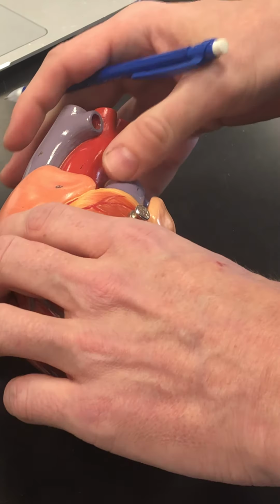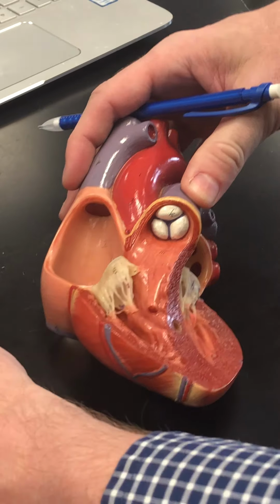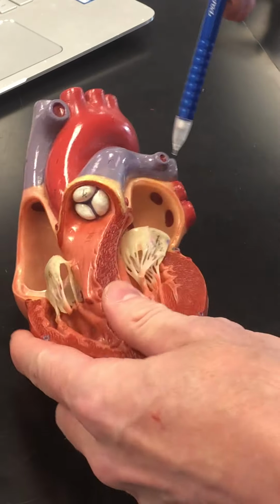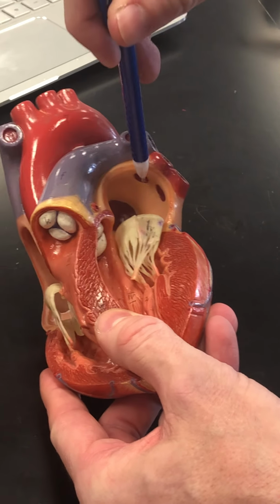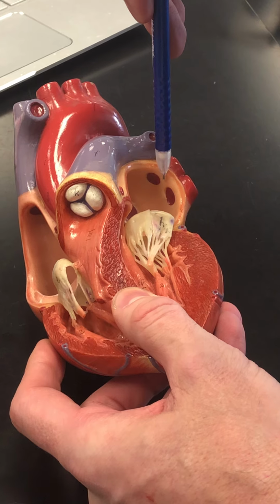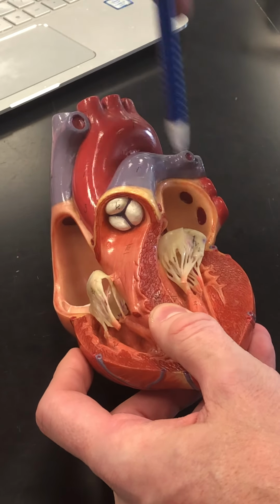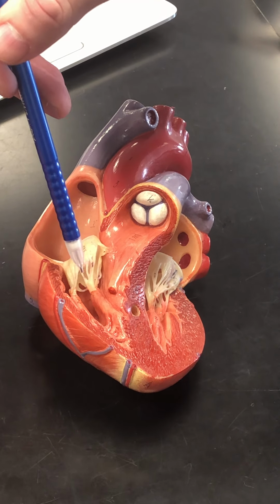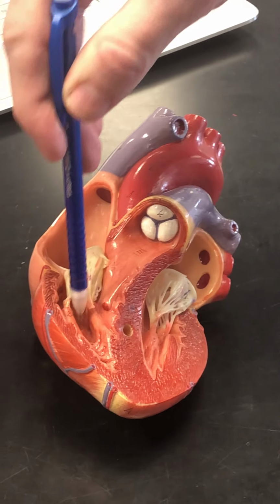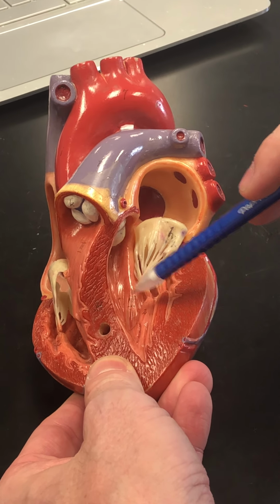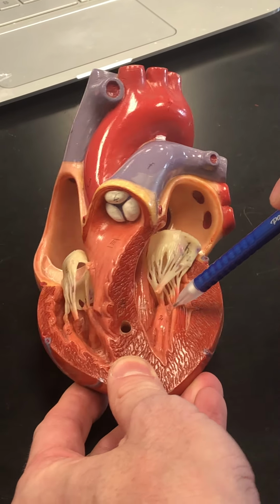The heart, as you know, has 4 chambers. This is the right atrium here, and this is the left atrium here. As you remember, the atria, which is plural for atrium, are the collecting chambers of the heart. Down here, these much larger chambers, there's the right ventricle, and here's the left ventricle. If you remember, those two are the pumping chambers of the heart.